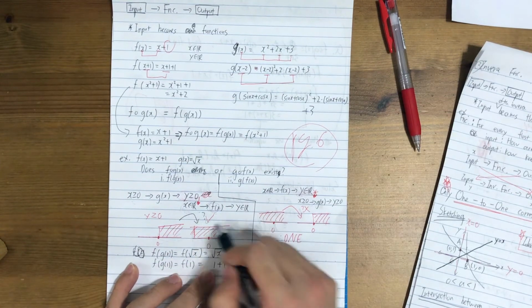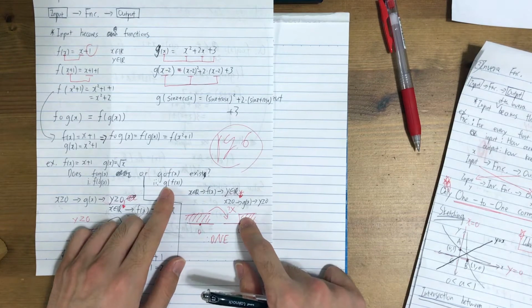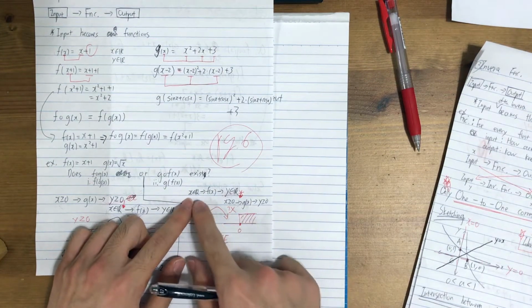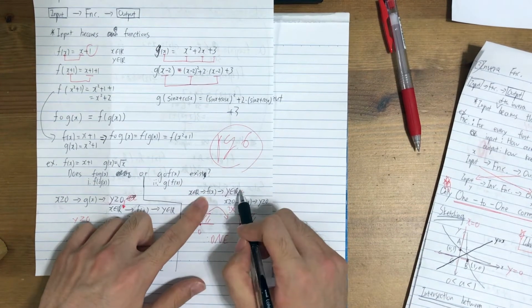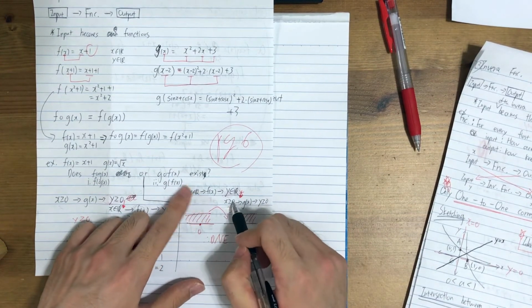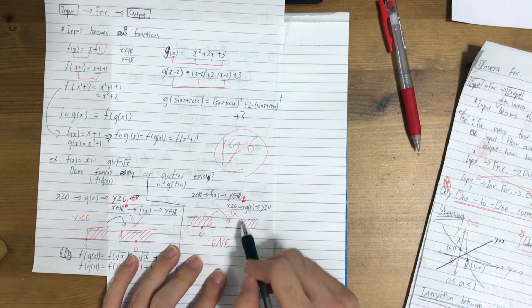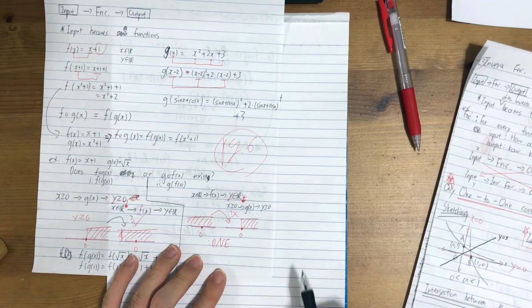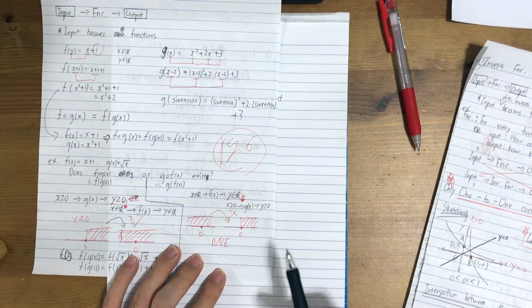That's why this exists. But unfortunately for g of f, it does not exist because the range, the output of the inner function, is too big to fit in. This does not fit in. So for a certain value, the function is not defined, so this g of f does not exist. DNE stands for does not exist.